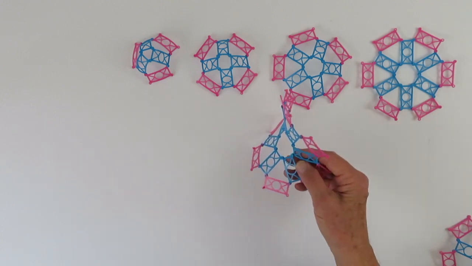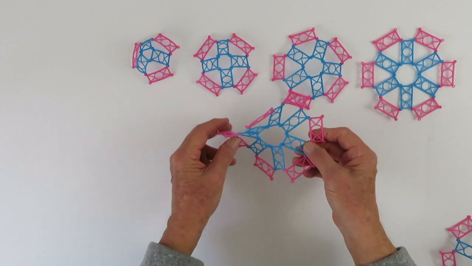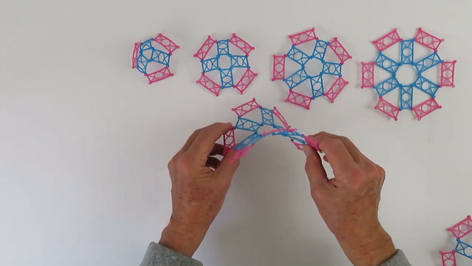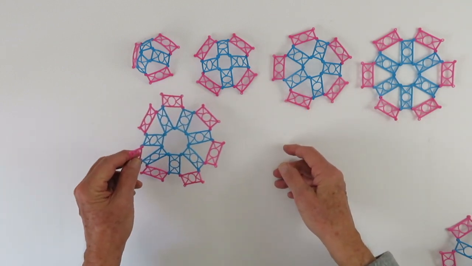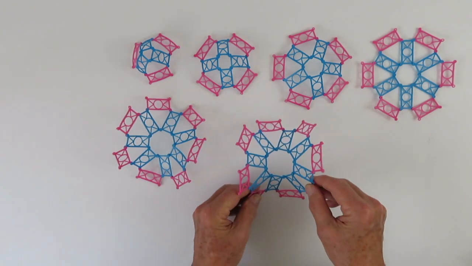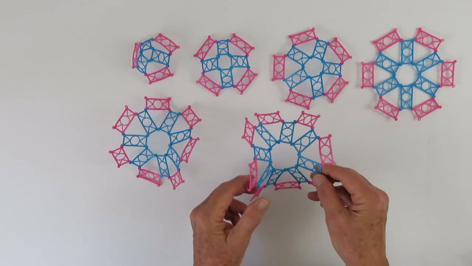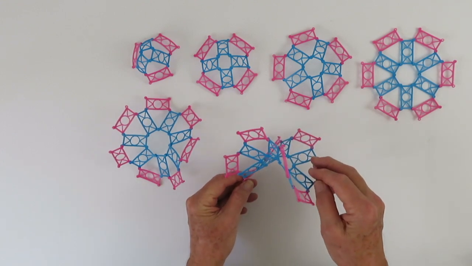But the 7-edge node has a positive curvature. One could say a weak positive curvature. And we'll talk about this to some extent later on. Here's an 8-edge node, and it has much greater positive curvature.